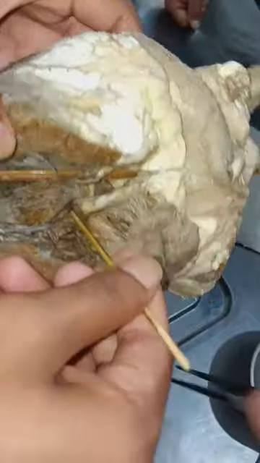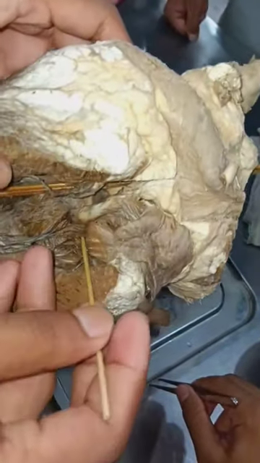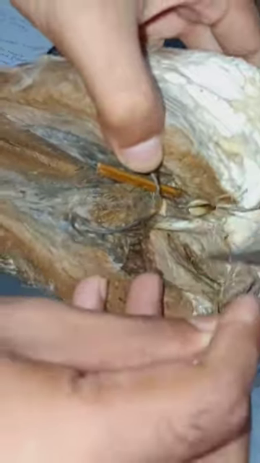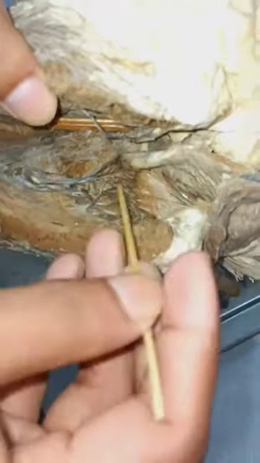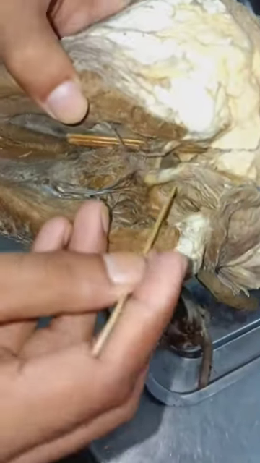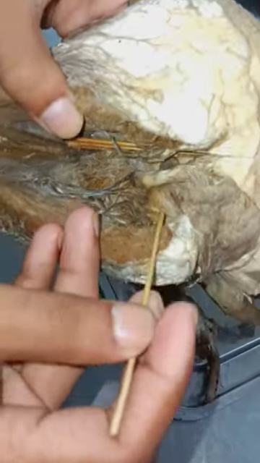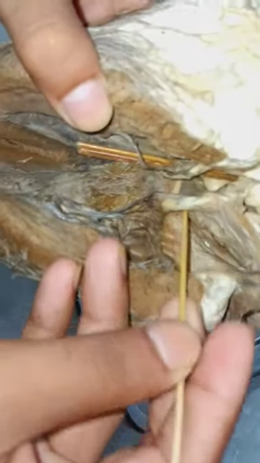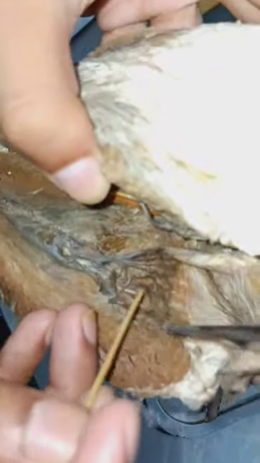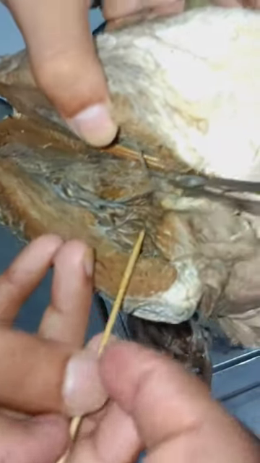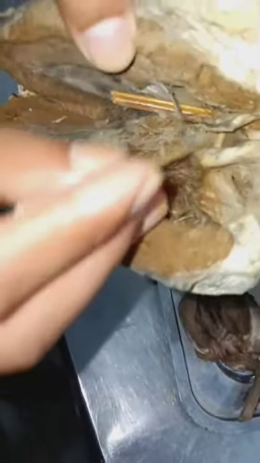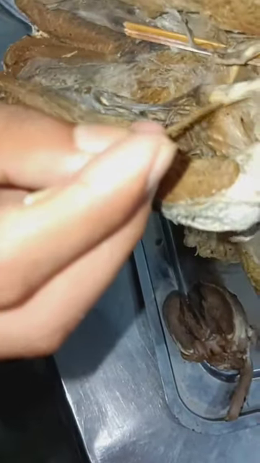And there is a small portion. After this, there is a valve, the atrioventricular valve opening between the left atrium and ventricle. This is called the bicuspid. Can you identify the bicuspid here? Yes, bicuspid, in two examples. This is the bicuspid, also called the atrioventricular opening, the bicuspid or mitral valve.